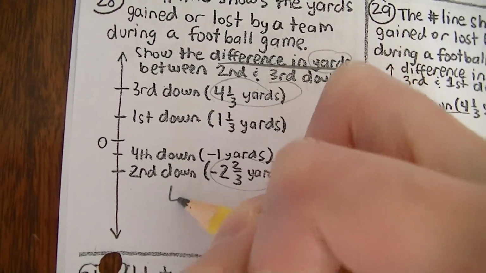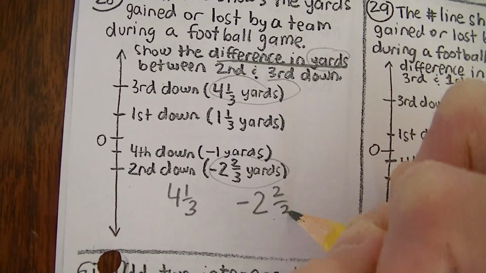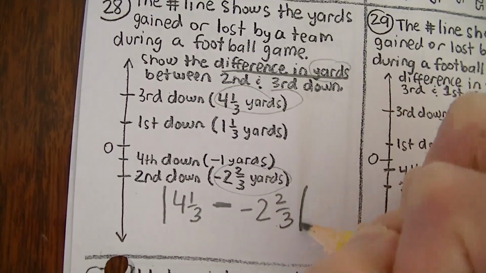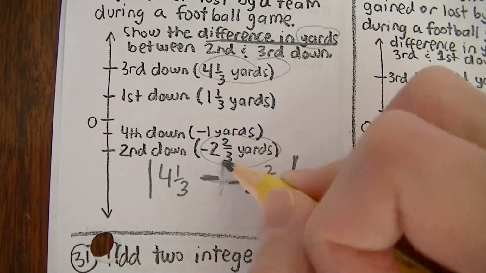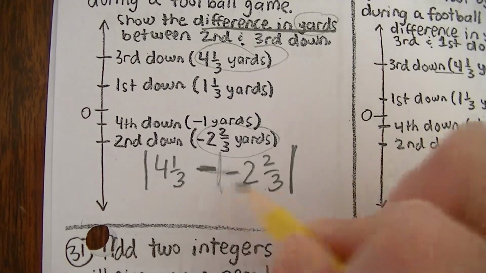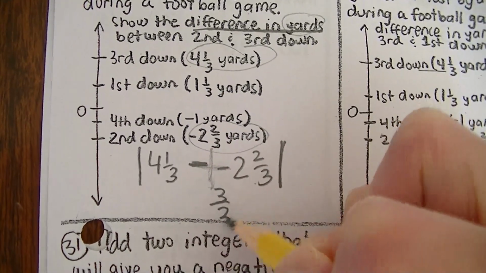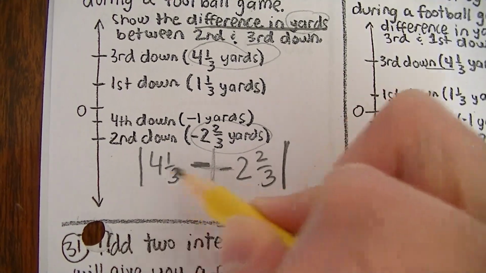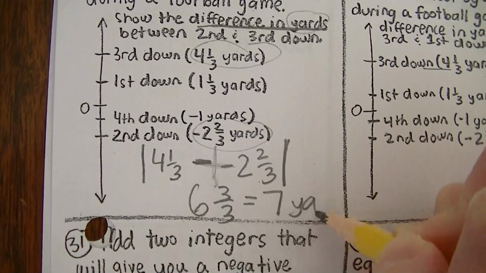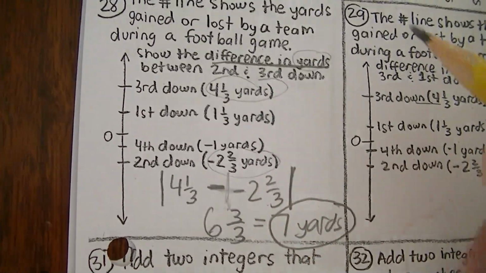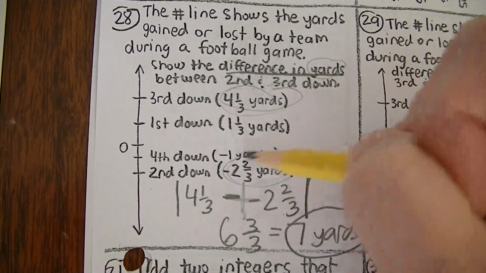So write them both down is one way I showed you to do this. Subtract them and add your absolute value signs, okay? So when I look at this, it's basically like that. I'm going to the right. Oh, good, same denominator. So 1/3 plus 2/3, that's 3/3. And then 4 plus 2 is 6. 6 and 3/3, which is really 7. So 7 yards.